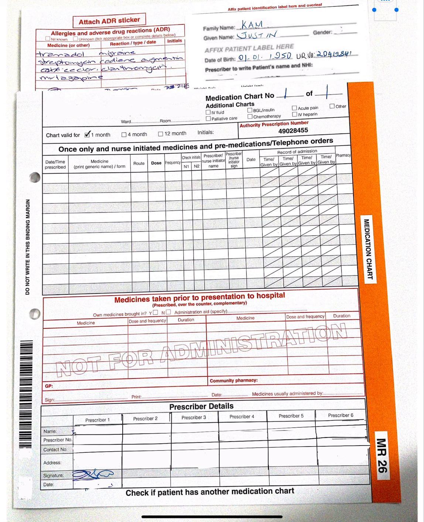As you move down, you can see here we need the number of drug charts. So it's 1 of 1. That means we've got only one drug chart. If there were to be 2 of them, it would be 1 of 2. And this drug chart here has been ticked. It's valid for only 1 month.